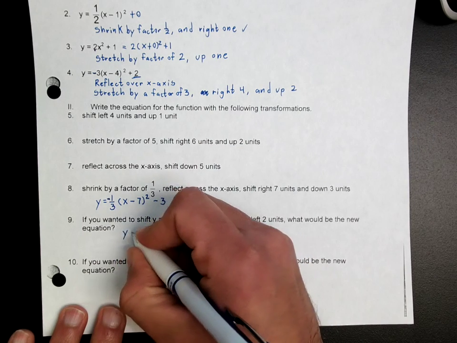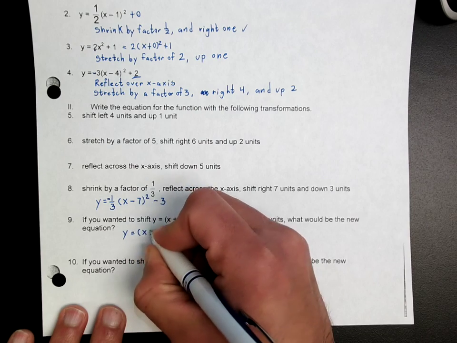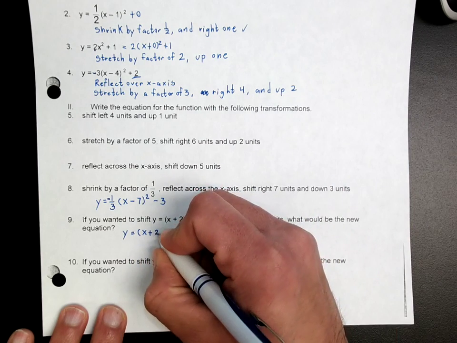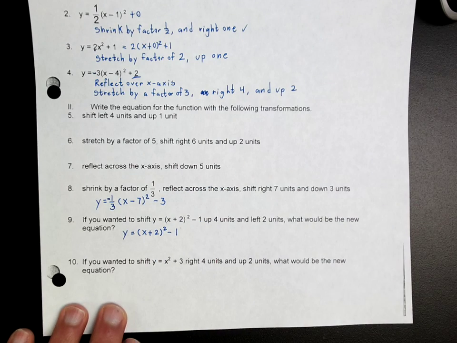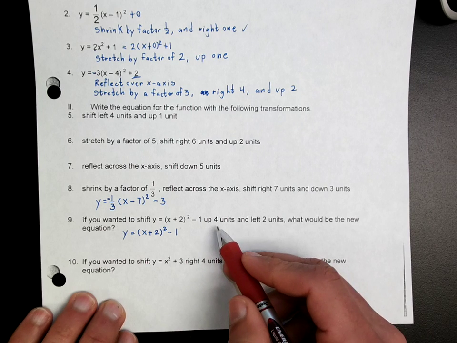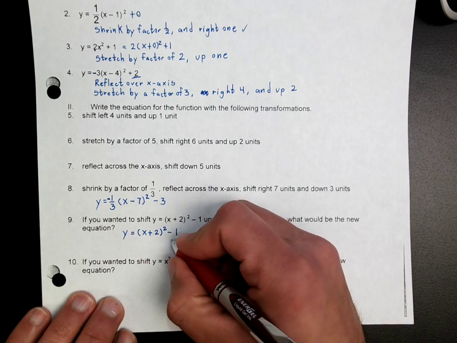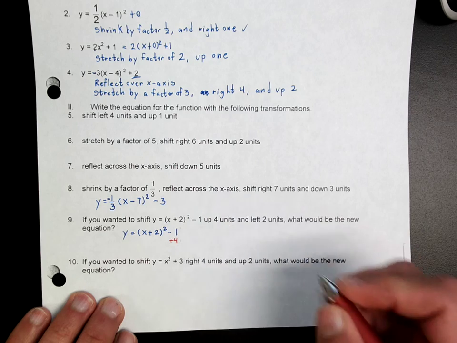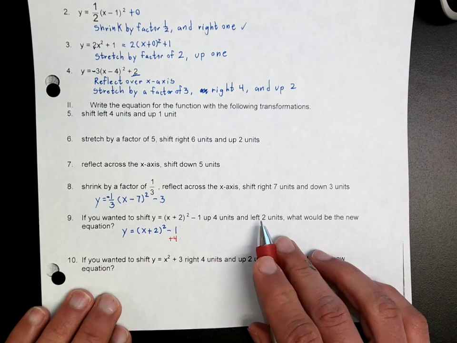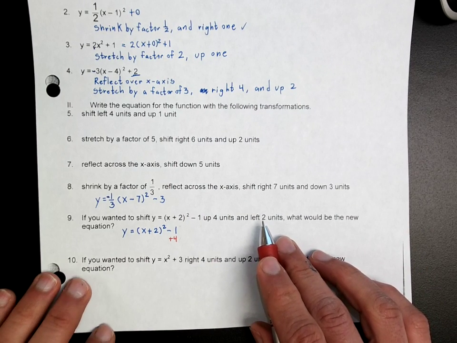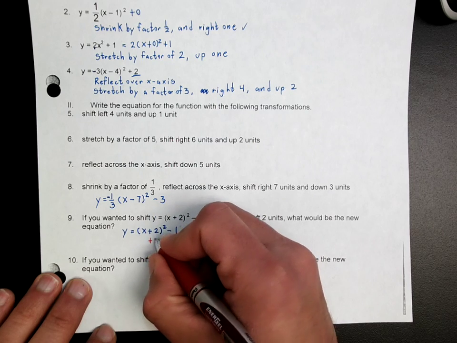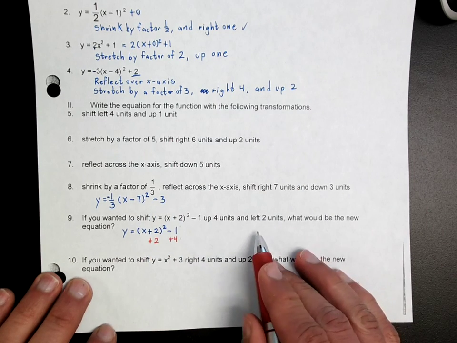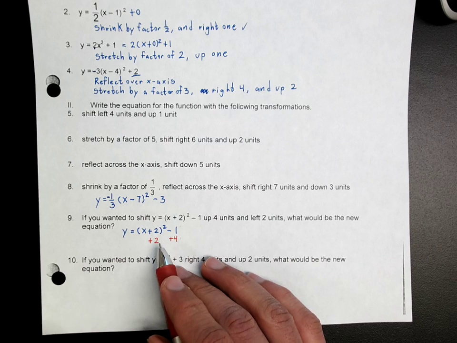What you're going to do here, and I'm going to rewrite this equation. What's really going to happen is because I'm moving it up 4 units, that's actually going to add 4 to this one right here. Okay, and it wants to move left. Now remember that everything's opposite here. So if I want to move left, I'm actually going to move to the right. So I'm actually going to add 2 to this one. So that's the part that's a little bit weird. It says left, but I'm adding 2. Strange, but that's the way it works.